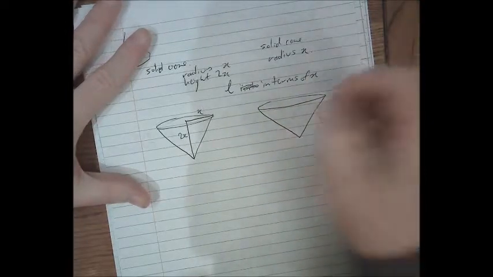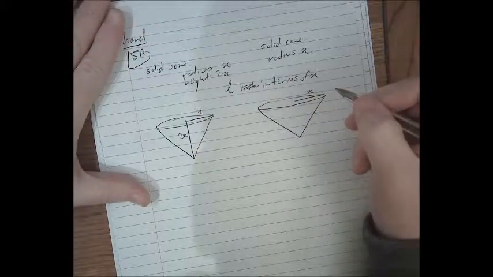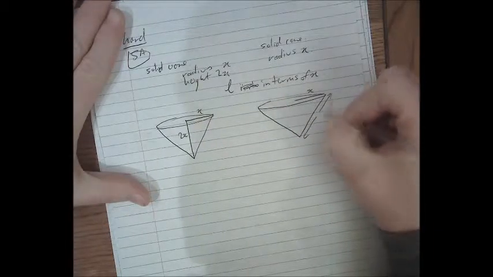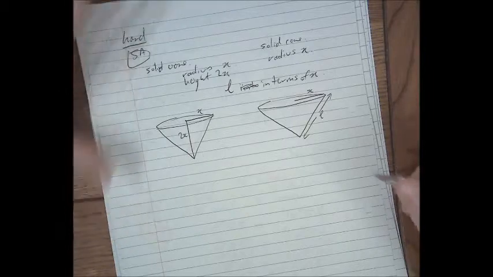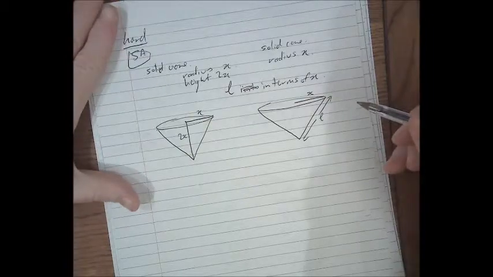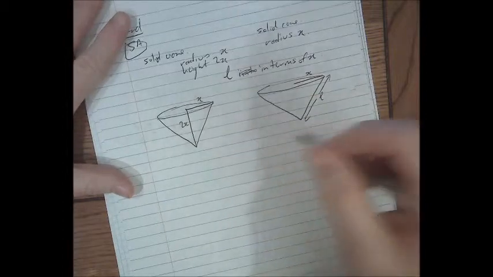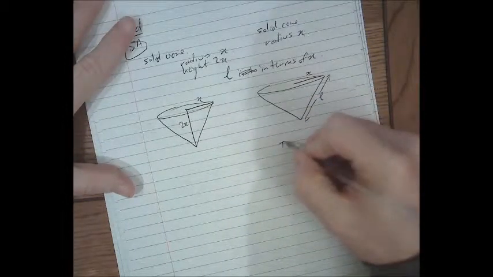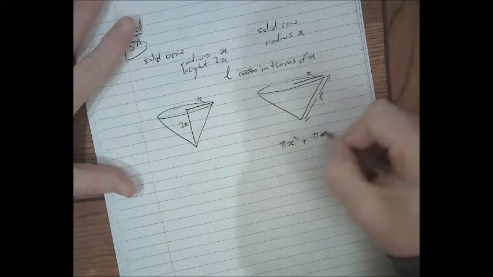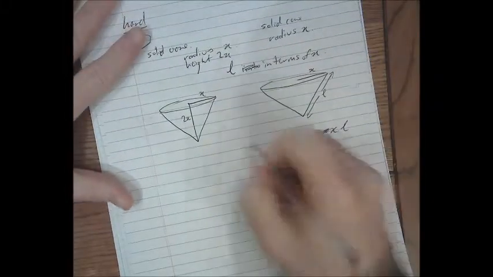Its radius is x, and its slant height is L. They didn't give us that, but I just need to name that so I can use the formula, so I've named it L. We're told that the surface areas are equal. So the surface area of this is pi x squared, that's the flat top, plus pi r L, but pi xl, because the radius is x. There's the equal sign.